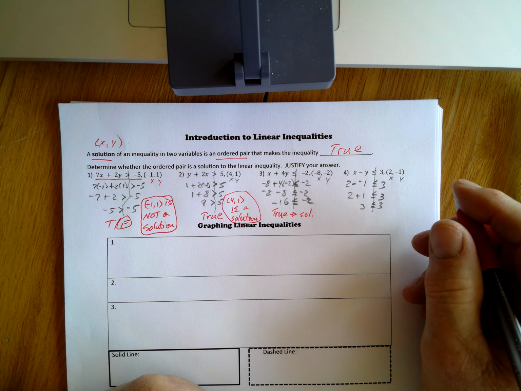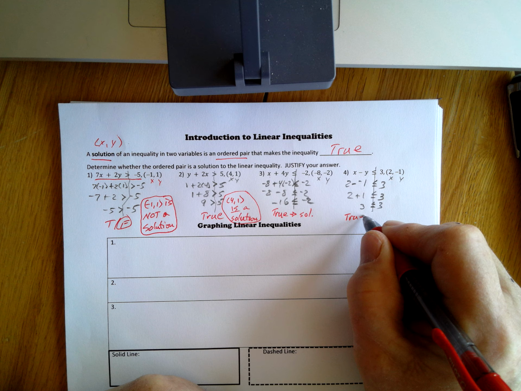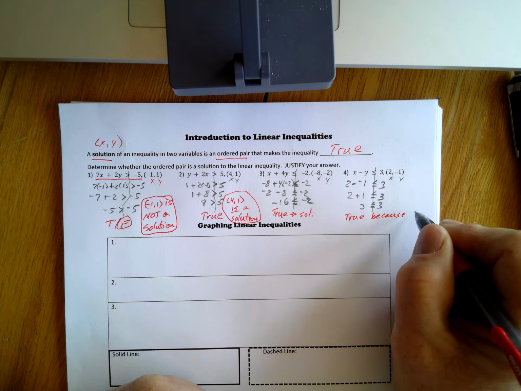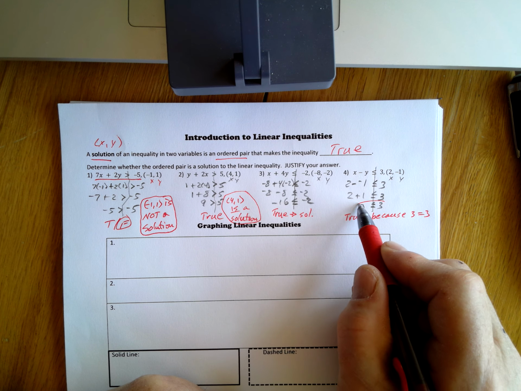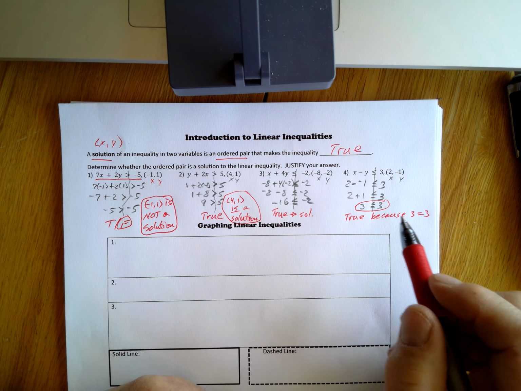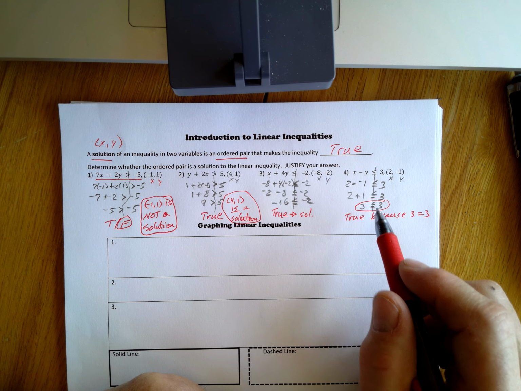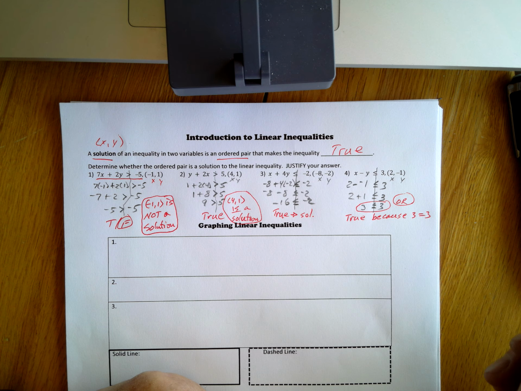It happens to be true because 3 equals 3. And this inequality right here says that it's true whenever this value is less than or equal to. This is an or. Okay? Cool.